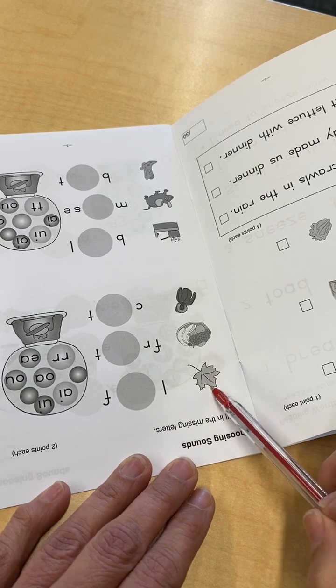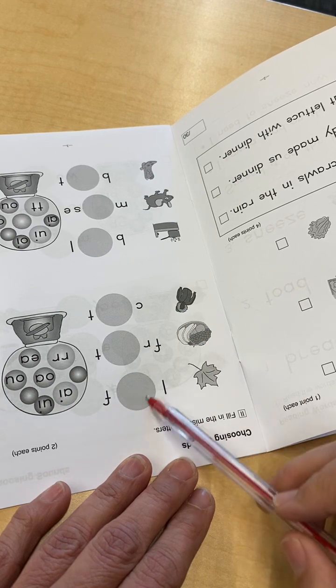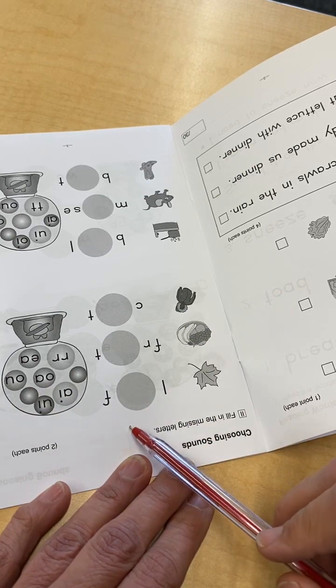So I'll say, what is that? Leaf, good. What's the sound? L. And what's after that? What are you missing? Why don't you look in there and see if you can figure out which one.